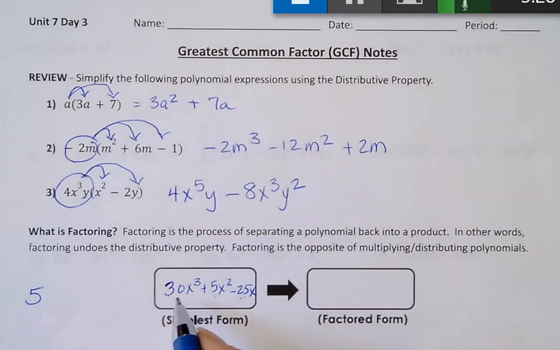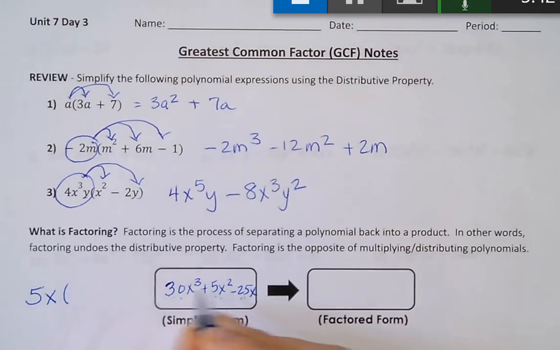What else goes into each of these terms? I have x cubed, x squared, and x. I can take an x out of each one of those. So if I imagined that I had distributed 5x into some trinomial to get 30x cubed plus 5x squared minus 25x, I can figure out what that trinomial would have been. I'm going to divide each term here by 5x. I know 5x goes into everything.